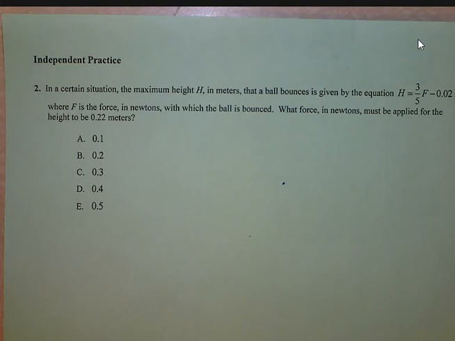Going over independent practice number 2. In a certain situation, the maximum height h in meters that a ball bounces is given by the following equation, where F is the force in newtons with which the ball is bounced. What force in newtons must be applied for the height to be 0.22 meters?